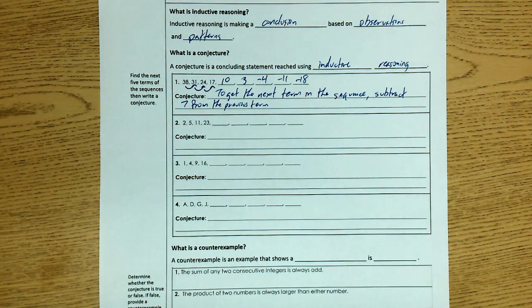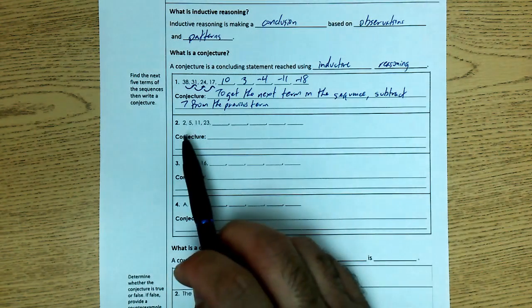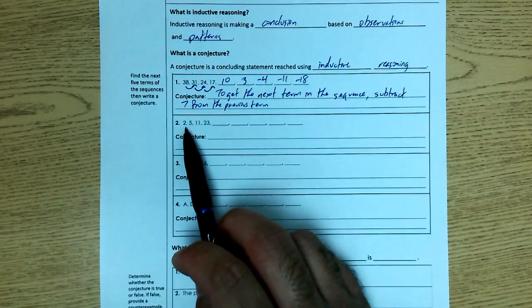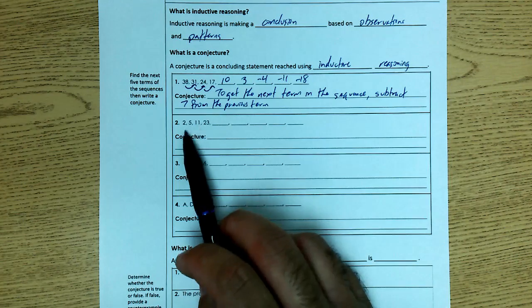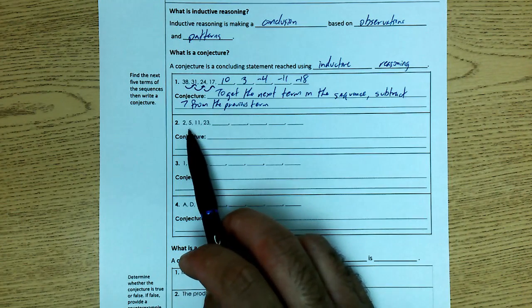2, 5, 11, 23. Well, we can't say it's adding because to go from 2 to 5, it's plus 3. 5 to 11 is plus 6. 11 to 23 is plus 12. Oh, there's a little pattern there. It's multiplying by 2, the amount that it goes up each time. So that tells us there's going to be a times 2 somewhere in here.